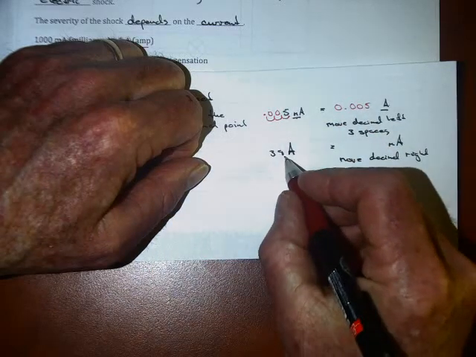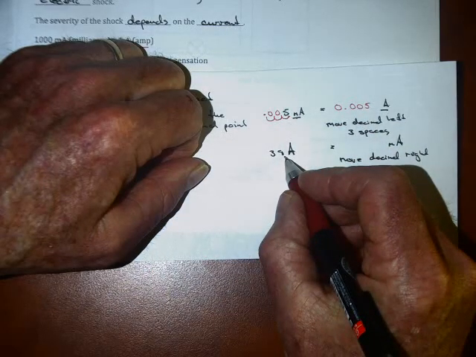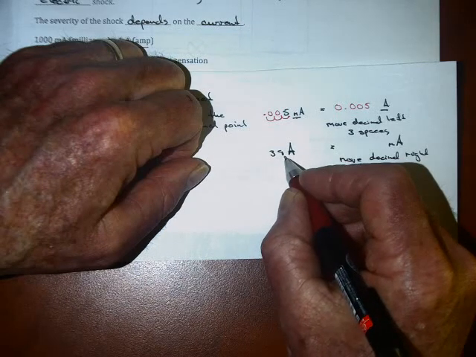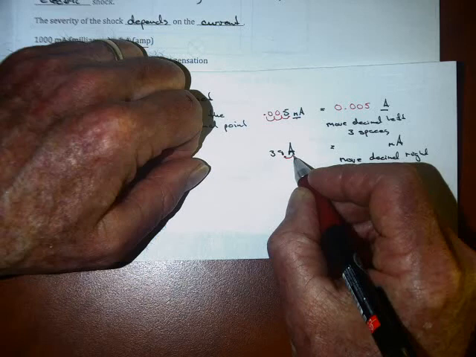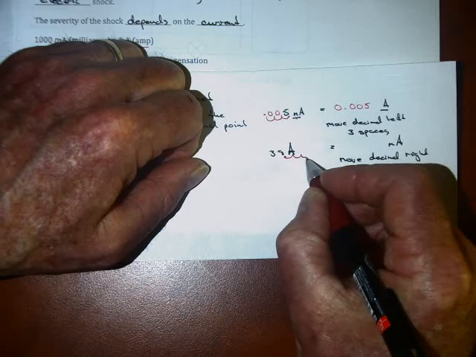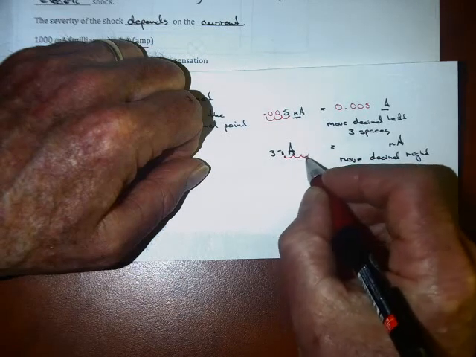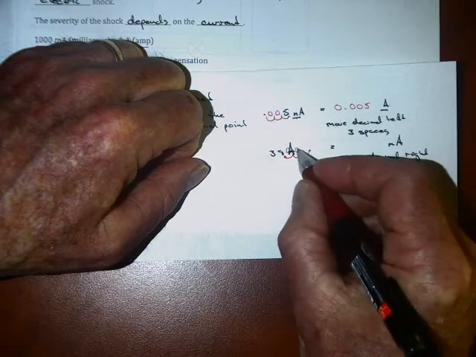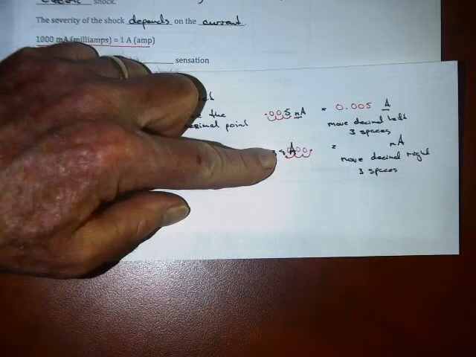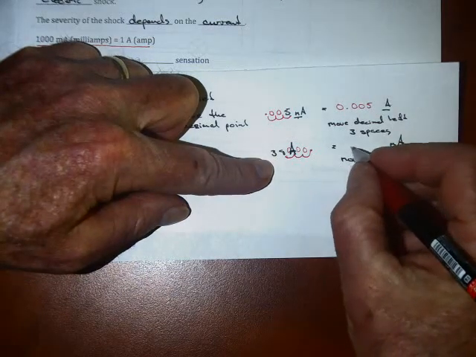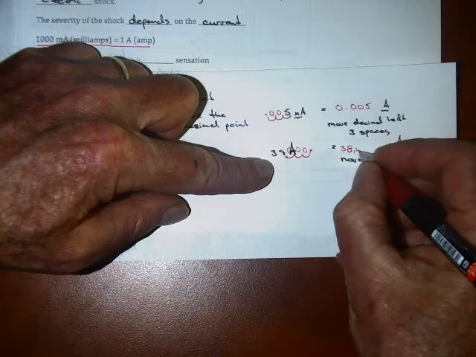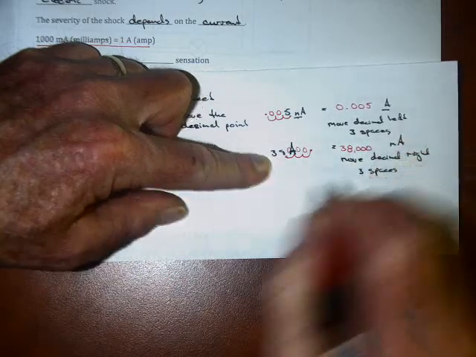So we're going to do 3 spaces to the right. Now this is where the decimal is after the 8. So I'm going to do 1, 2, 3. And everywhere I see this, the 0 goes. So 38 amps is equal to 38,000 milliamps.